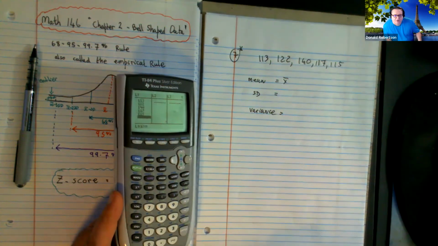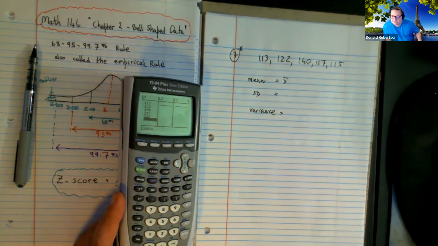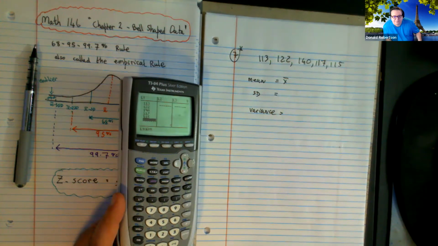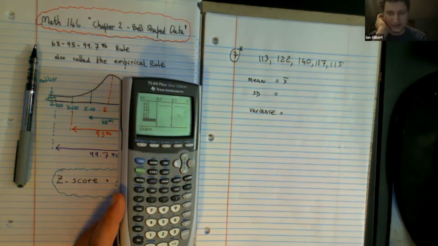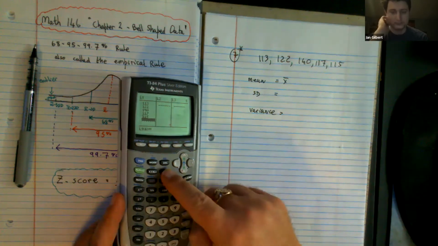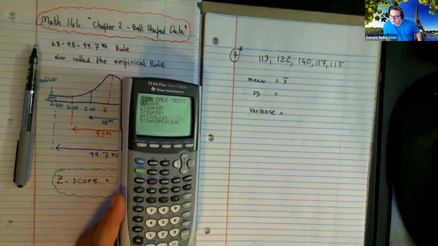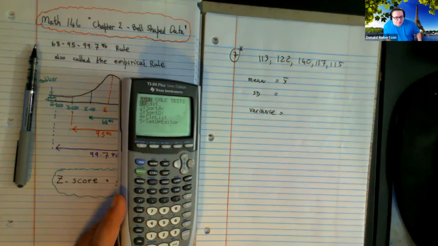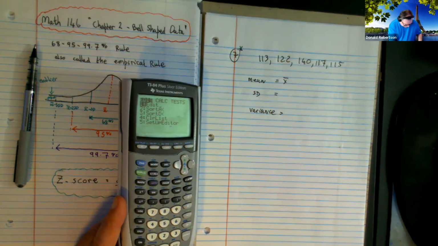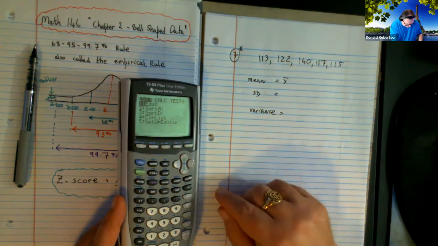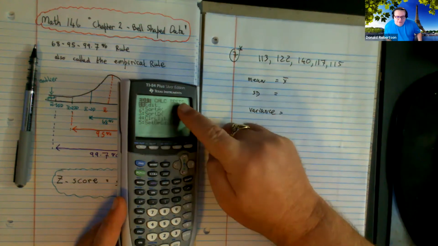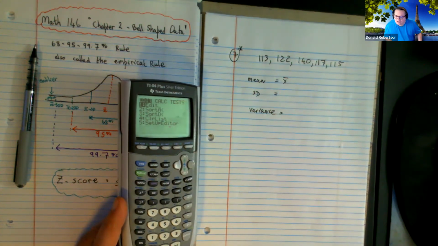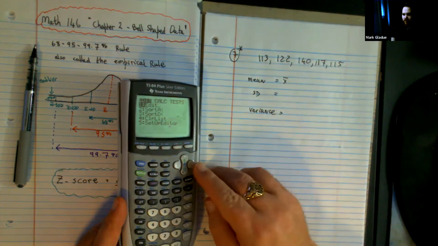Okay, what do I do next? Do you hit stat again? Yeah, but I go somewhere else this time, don't I? Where do we go now? We're on edit. That's the dark thing at the top. But where do I go? Calc or tests? Calc.